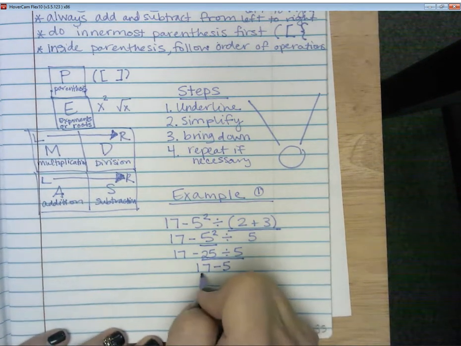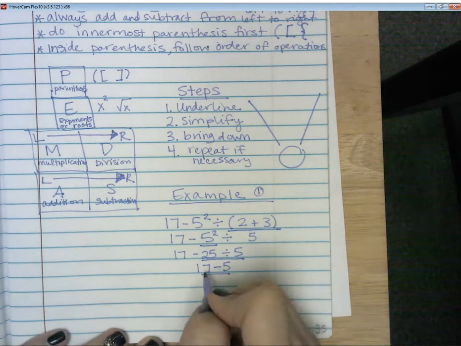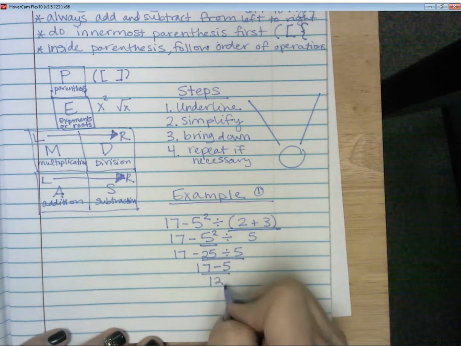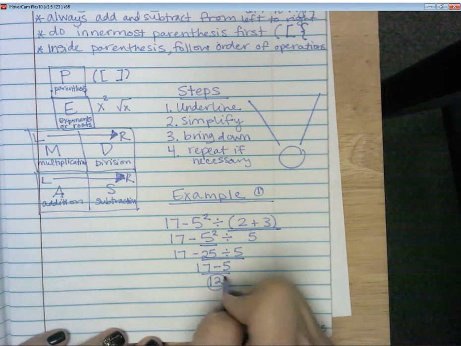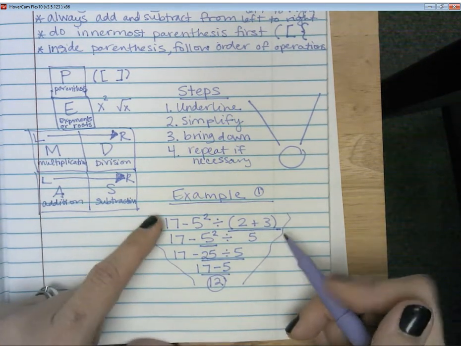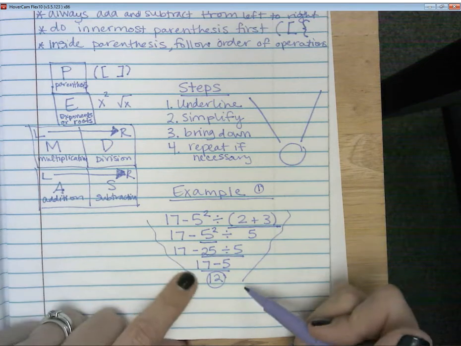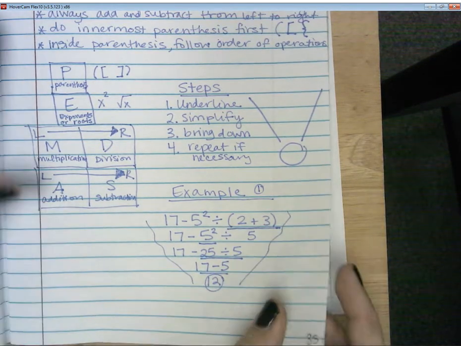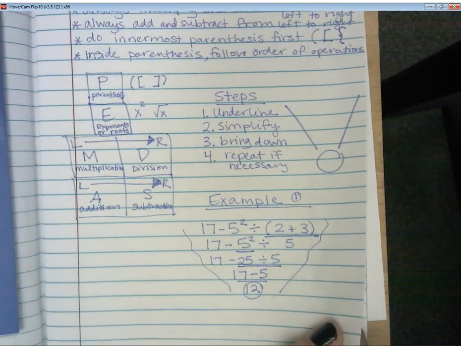So now this is my last step, addition and subtraction. 17 minus 5 gives me 12, and I'm going to circle my answer. So you can kind of see this little bit of a reverse pyramid here because what you're doing is you're making the problem more and more simple as you go. Pretty cool, huh? All right.